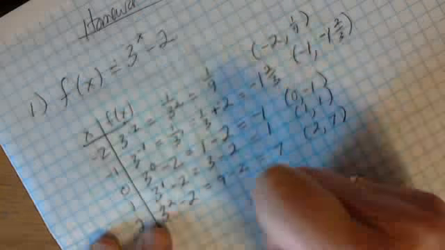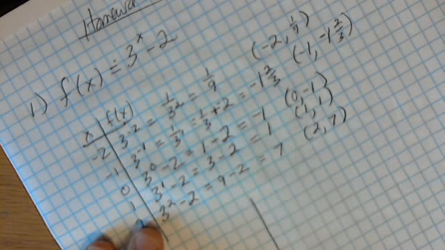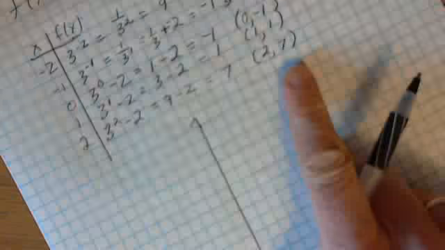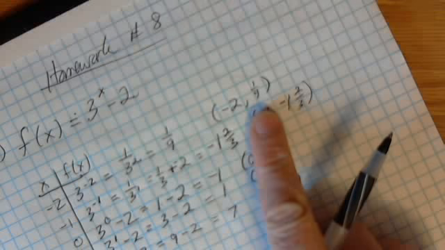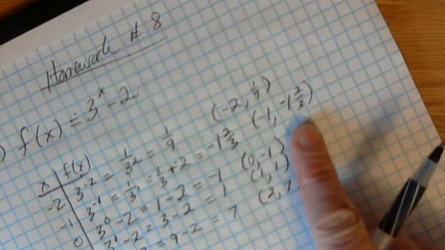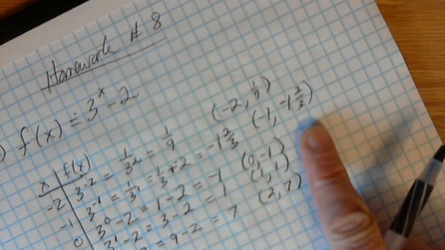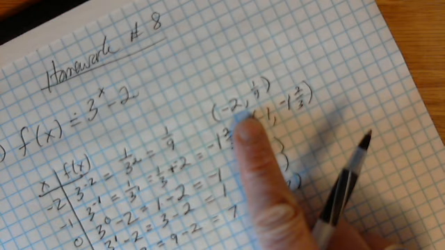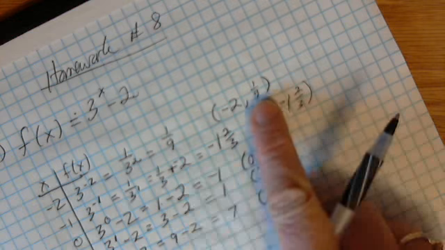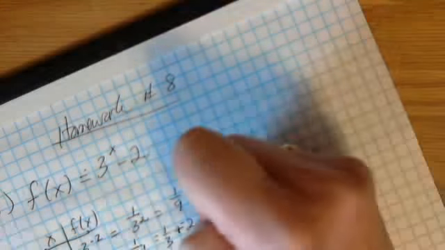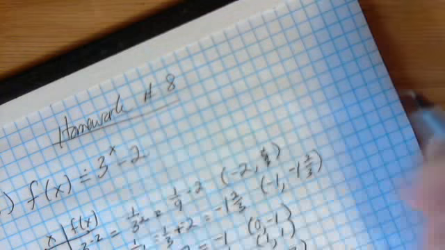Alright, we're going to make a grid, and don't be shy about making large graphs. The larger they are, the more accurate they tend to be. I use lots of grid paper when I graph. Now I have to get as high as 7 for my y, and as low as what? As low as negative 1 2/3. Something's wrong here. What did I do wrong? Oh, I forgot to subtract 2 off of this one. That's what's wrong. I've got to do 1/9 minus 2. That's what I get for not rewriting the whole equation.